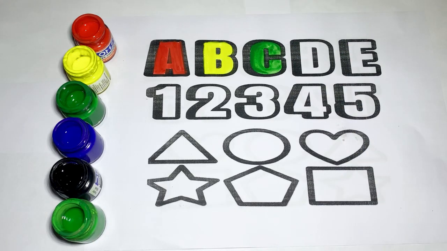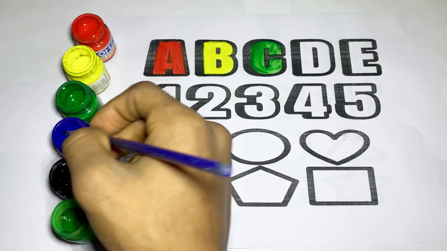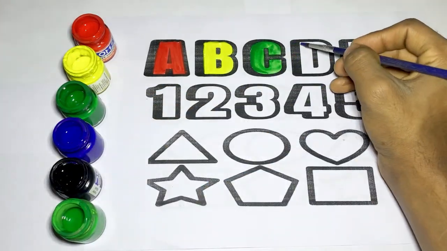Kids, next D. D for dog, D for doll, the alphabets of D, and use blue color.